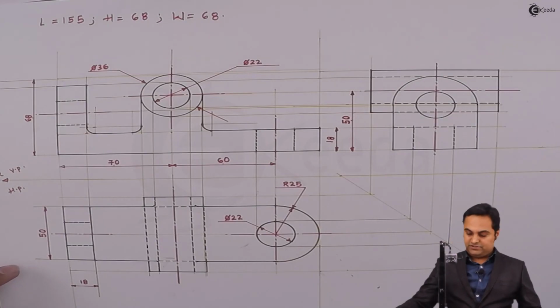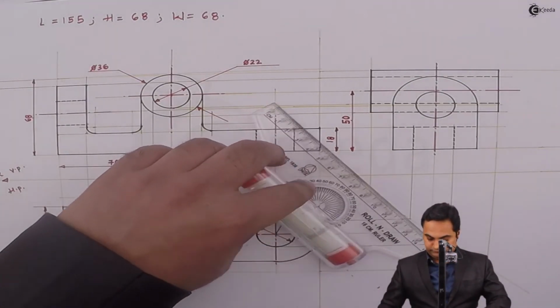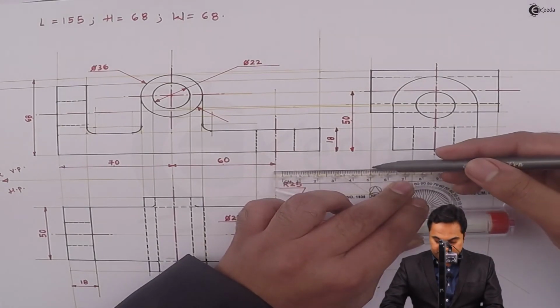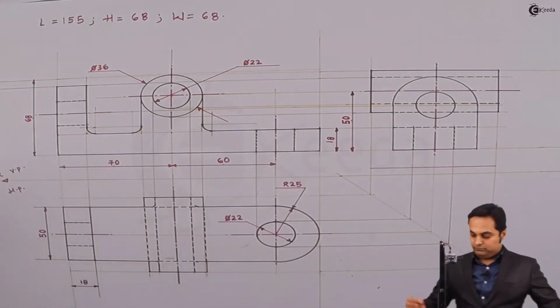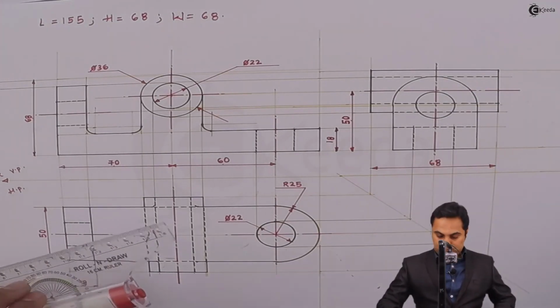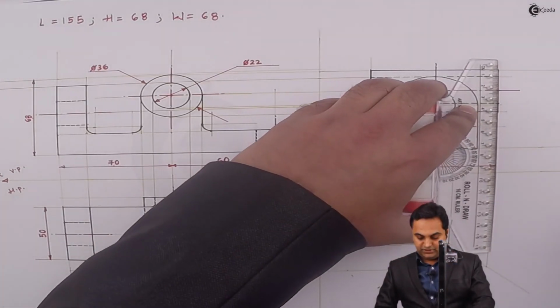Then into the side view, the total width is 68 mm and the total height is also 68.